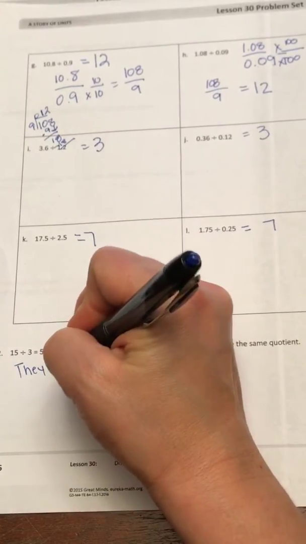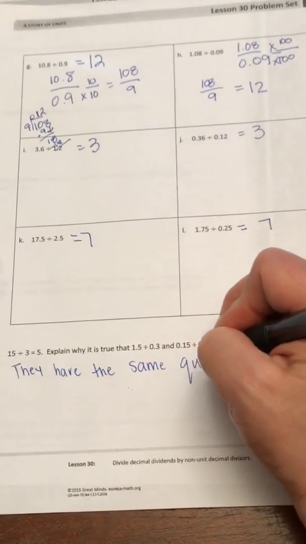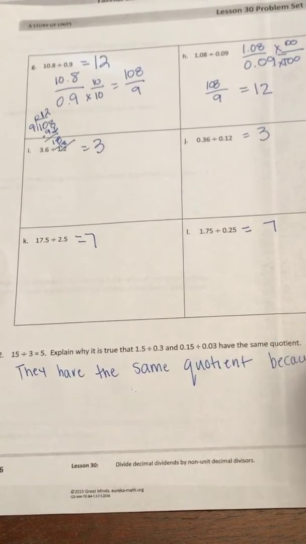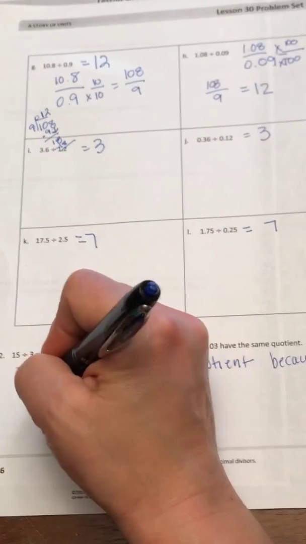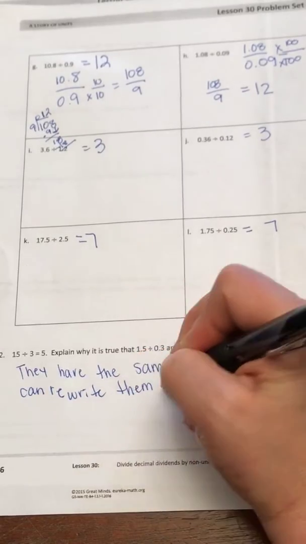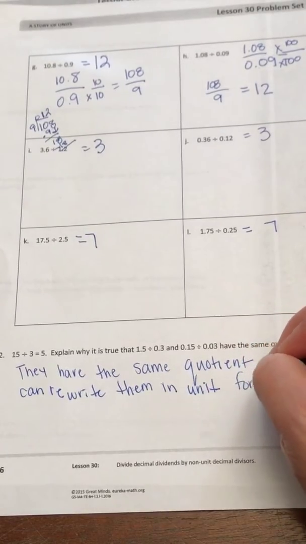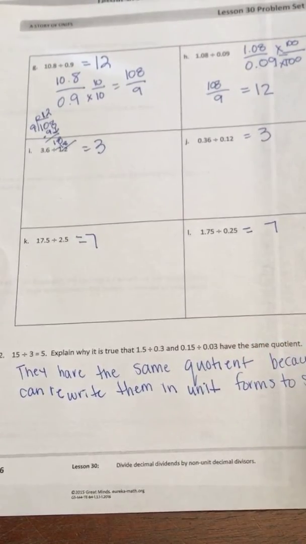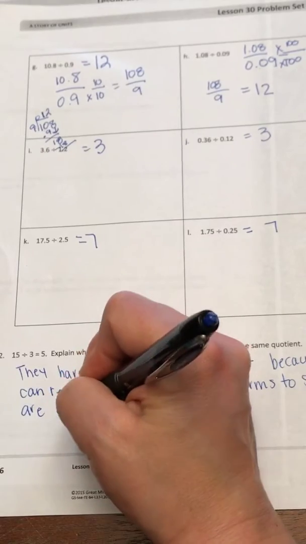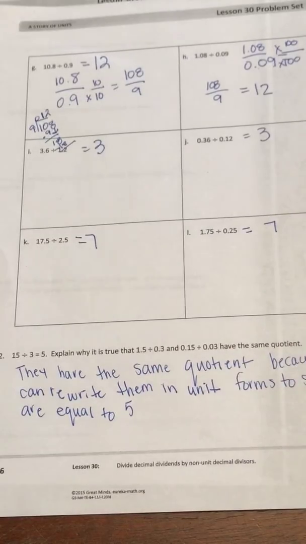They have the same quotient because I can rewrite them in unit form to show they are equal to 5. So there is my writing portion of this.